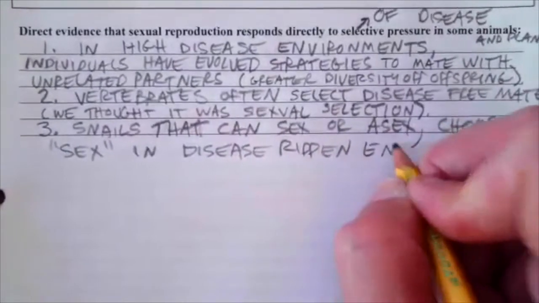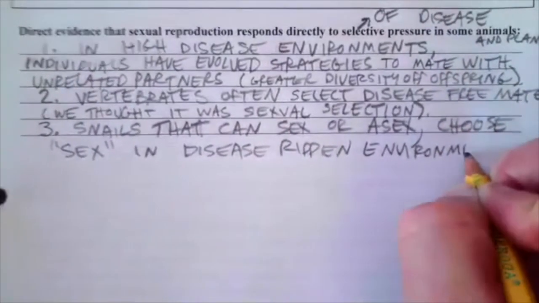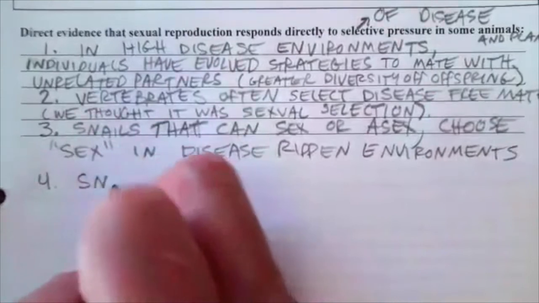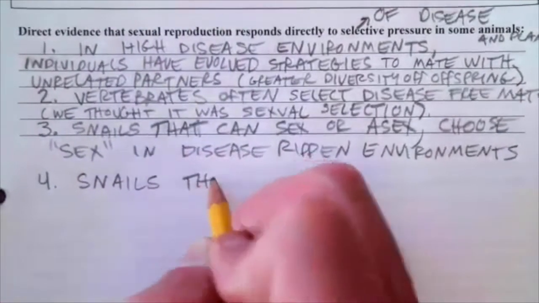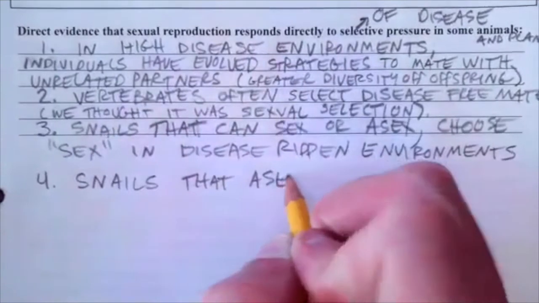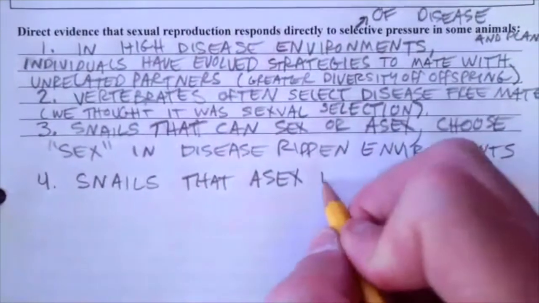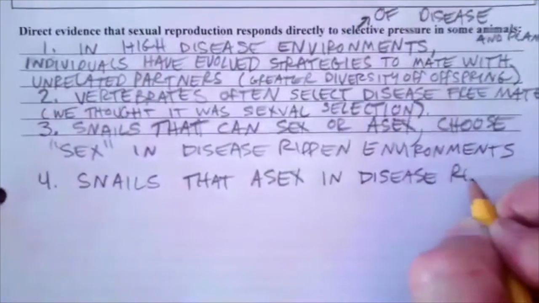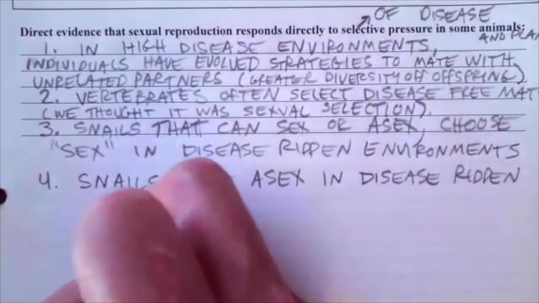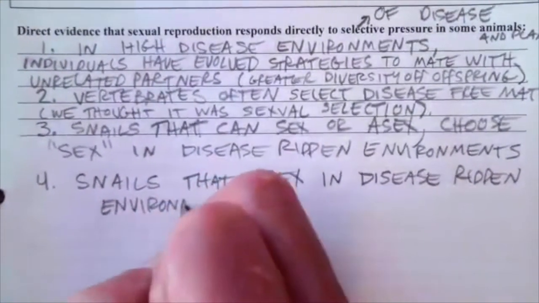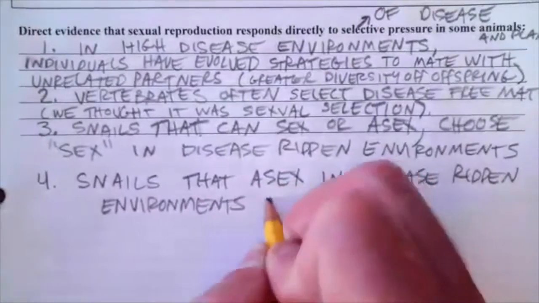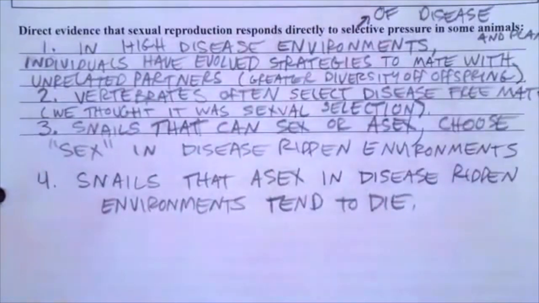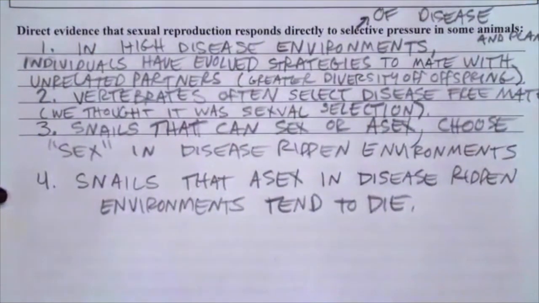So this was the experiment the article is describing. And finally, snails that asex in disease-ridden environments tend to die in the experiment. They become parasite overloaded and die in the experiment that was run.